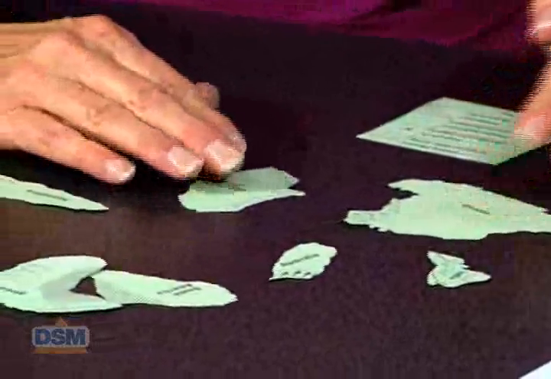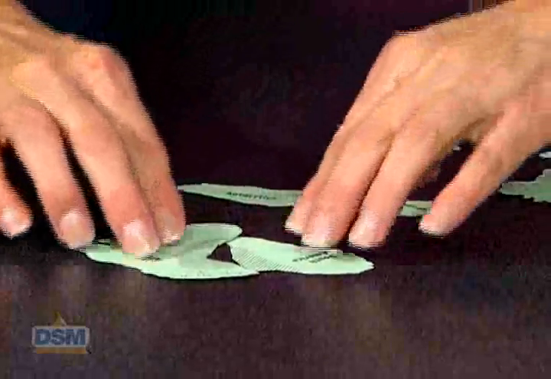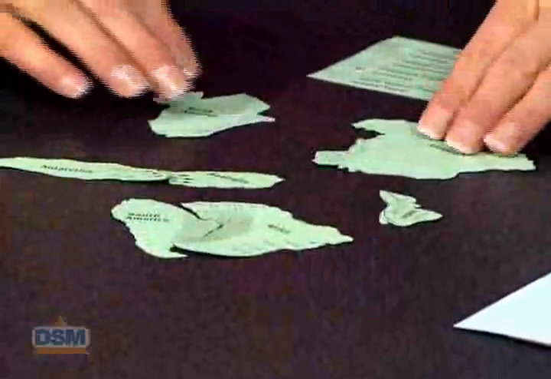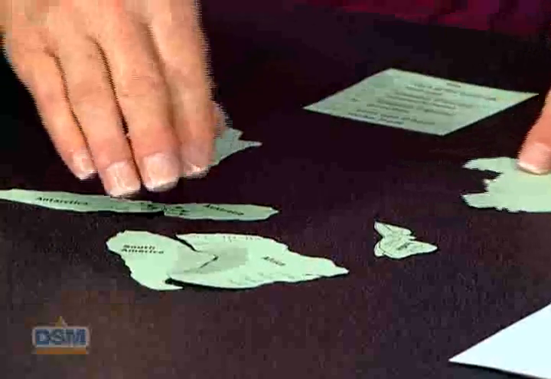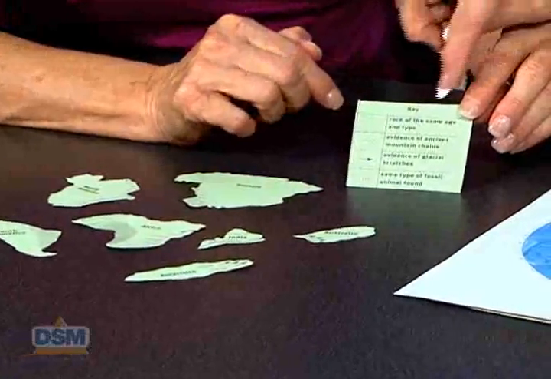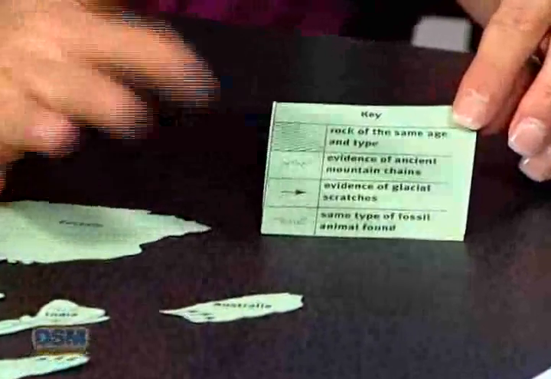In Activity 3, students learn about some clues that scientists use to draw conclusions about the Earth's past. These clues include the type and the age of the rocks, the presence of glacial deposits and scratches, and fossils found in the rocks. An additional clue was developed by looking at some rocks taken from various mountain chains. After we've turned the pieces over, Kathy, let's take a look at the symbols on this key. What do the symbols on the key mean? The rock of the same type, evidence of mountain chains, evidence of scratches, and same type of animal.